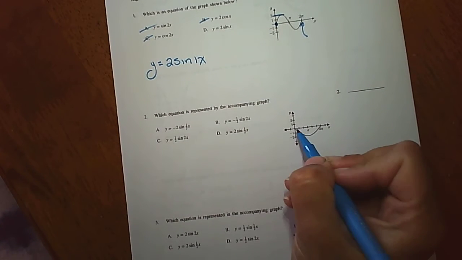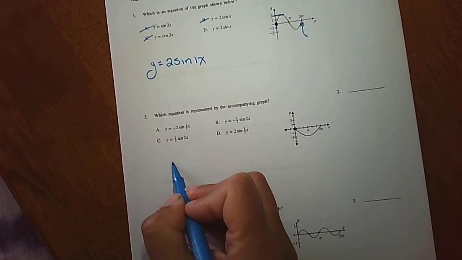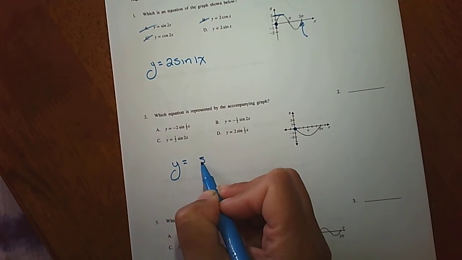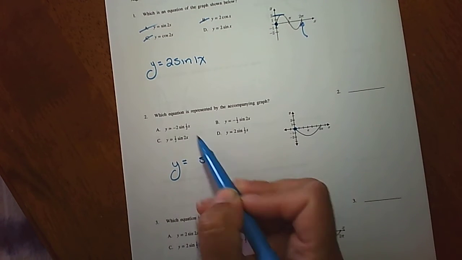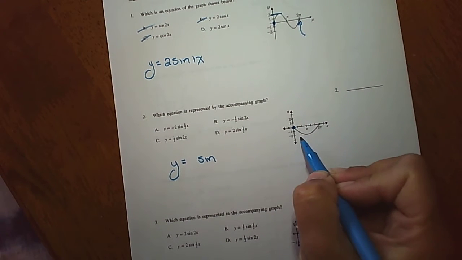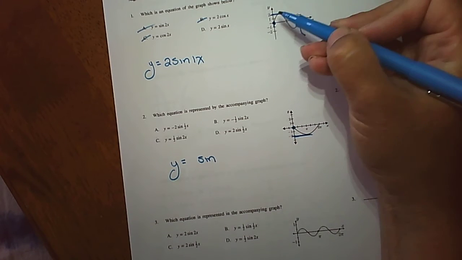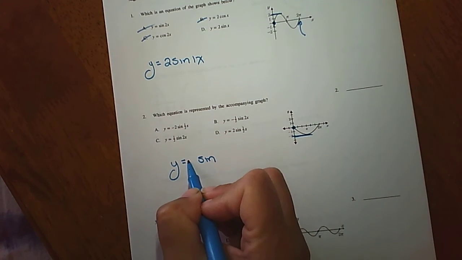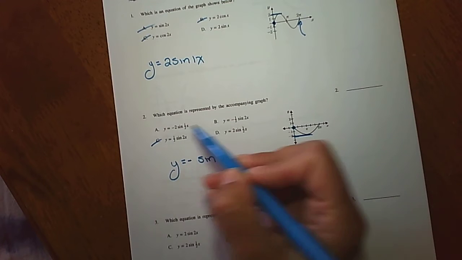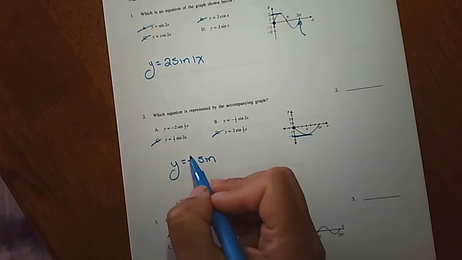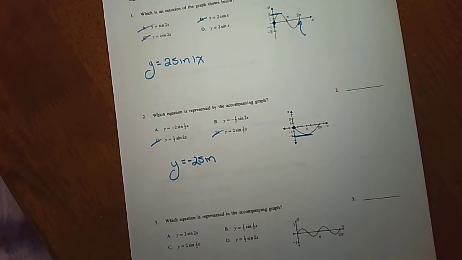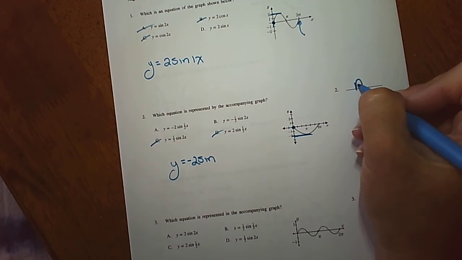All right, next one. Notice it hits the origin, so it has to be sine again. But all of the choices are sine, so I can't eliminate anything. Now, if you look at the amplitude, see how it goes down instead of up? That means it's going to be negative. So you get rid of choices C and D, and it hits -2. So that means there has to be a 2 out in front. So that is A.